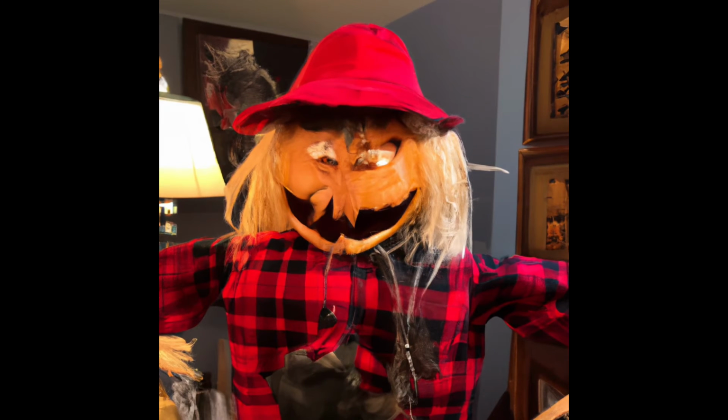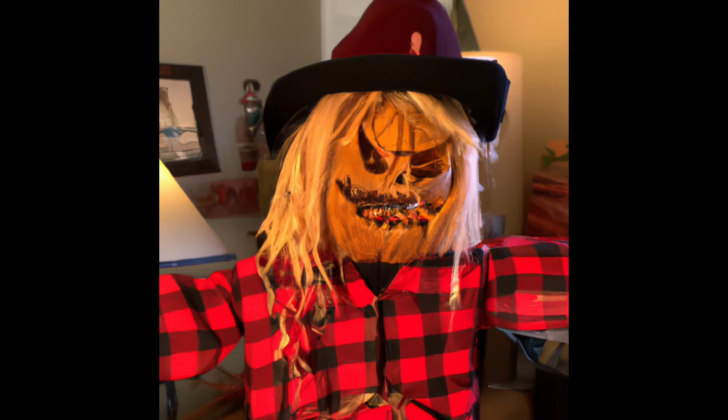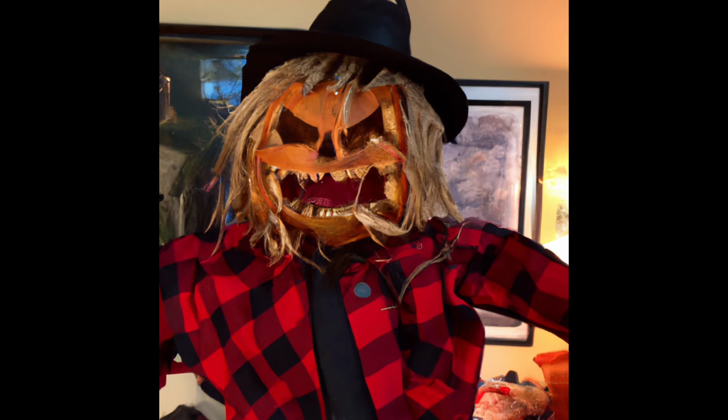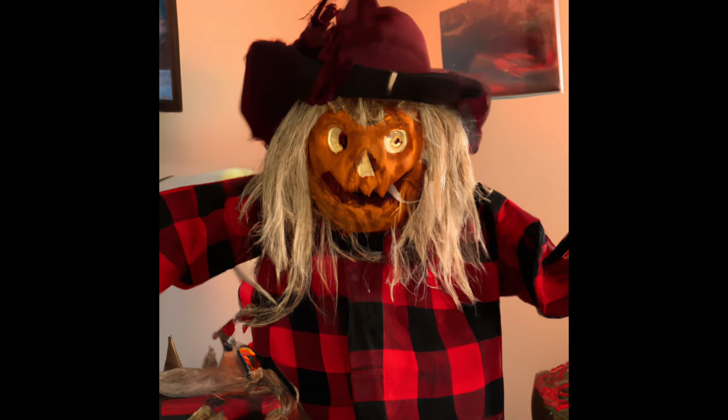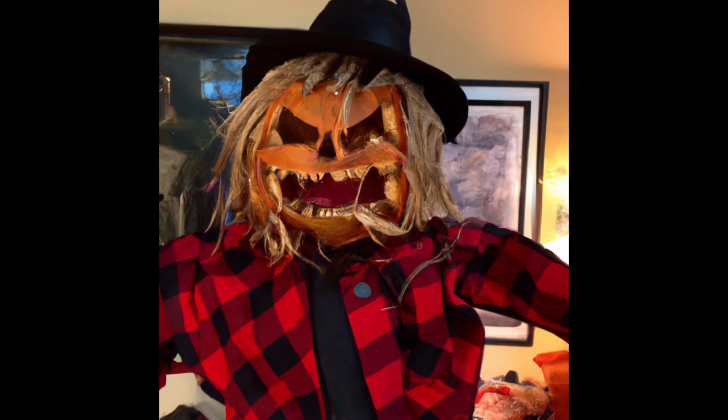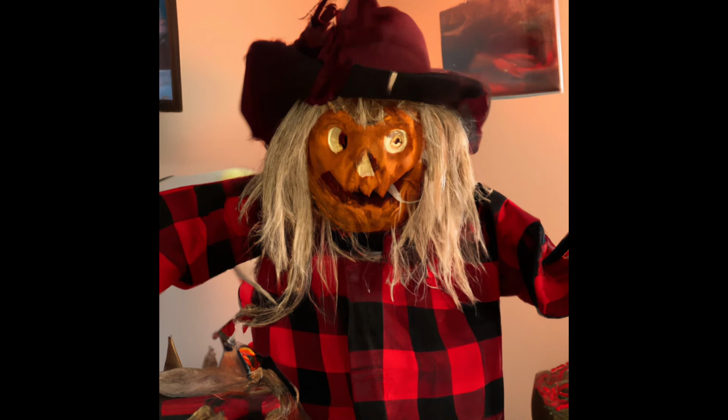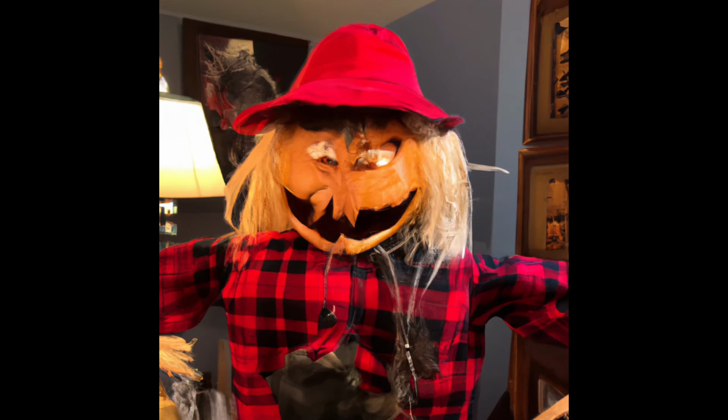The next prop I did was the twitching scarecrow from Morse Costumes, and I have to say these turned out alright. I'm not the biggest fan of the pumpkin faces on a few of them, but they did get the plaid shirt down properly. I think these two are probably the best ones right here. The other two, the pumpkin face just does not look good.